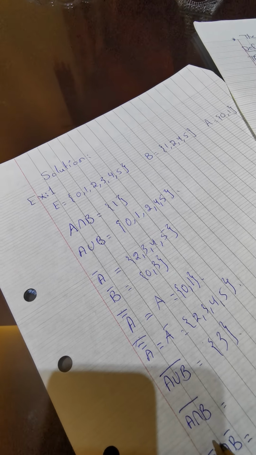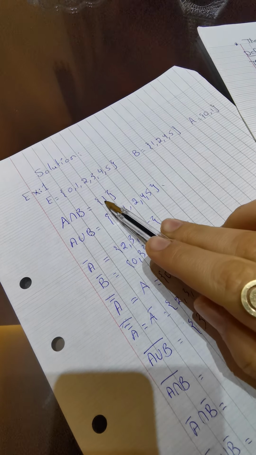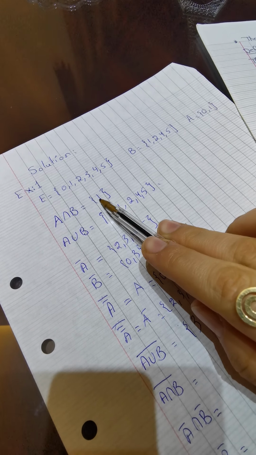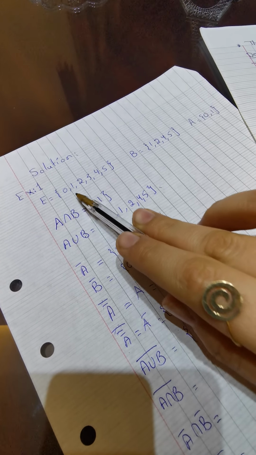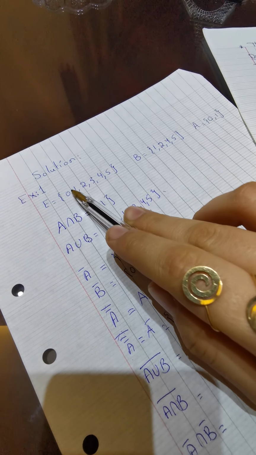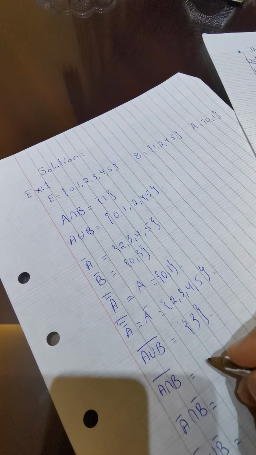Here A intersection B bar, we will look at A intersection B. Here it is 1, and we will find the complement of it. What are the elements that do not belong to A intersection B and belong to E? It's like we will remove 1. Remove 1, you will get 0, 2, 3, 4, and 5.